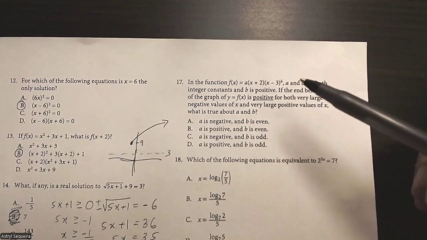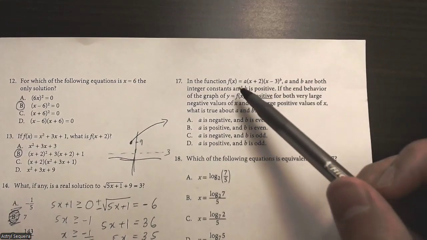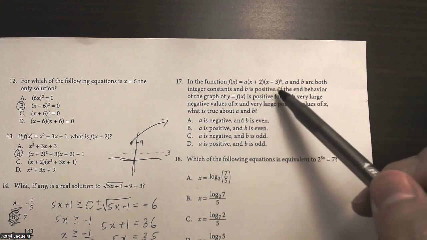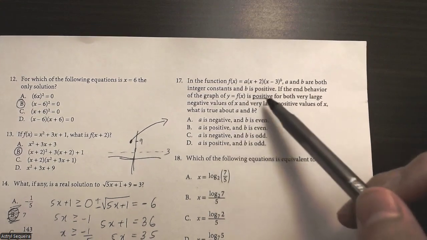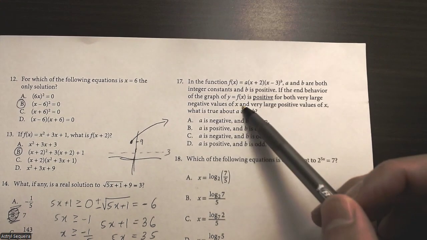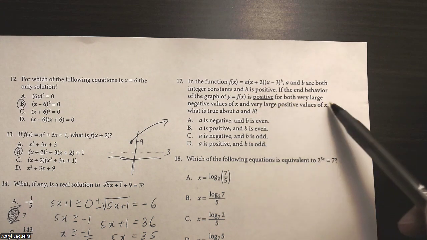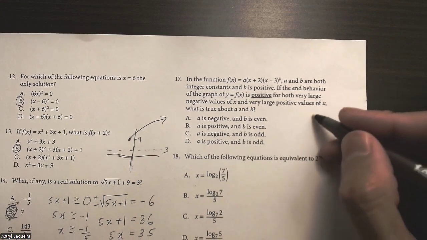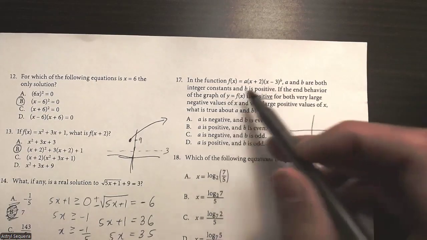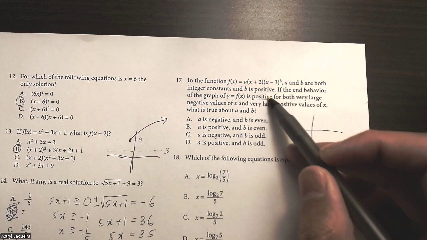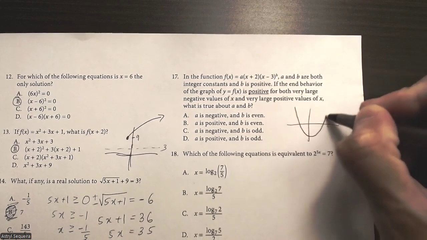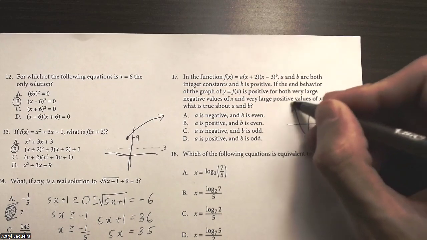Let's go to question number 17 next. In question number 17, we have this equation over here. A and B are integer constants and B is positive. If the end behavior of the graph is positive for both very large negative values of x and very large positive values of x, what is true about A and B? So basically, this statement is saying that the end behavior of the graph is positive for negative and positive values of x. That just means the graph looks like that. Basically, they're talking about the end behaviors.